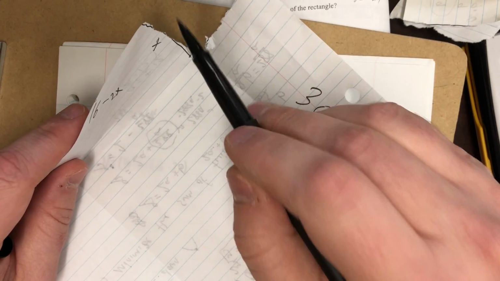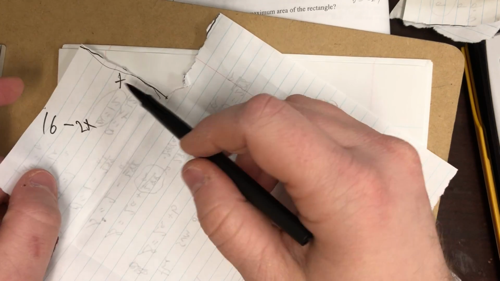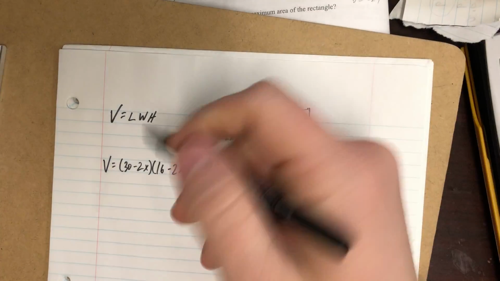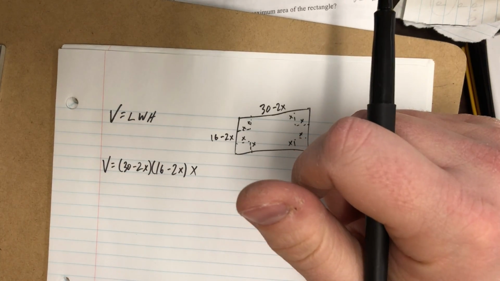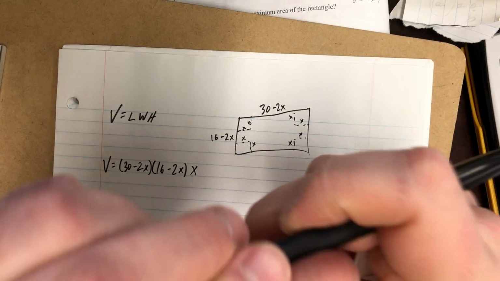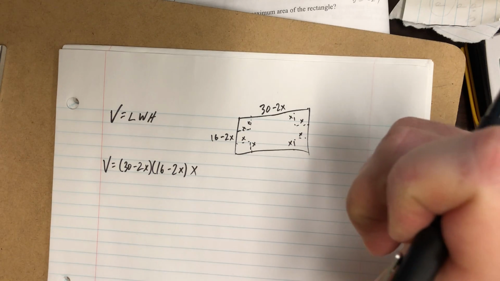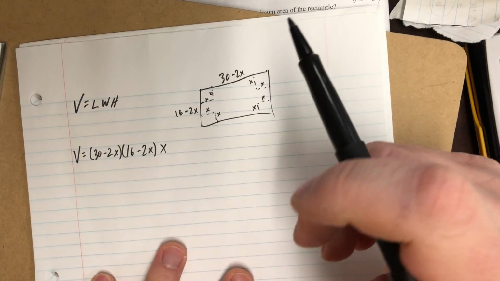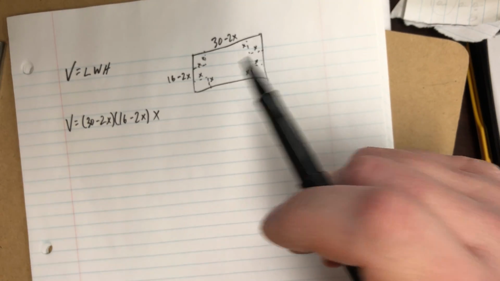That's the height. X. Got my volume equation in one variable. All right, so before I go and, actually, I am curious. I'm gonna do this two ways.